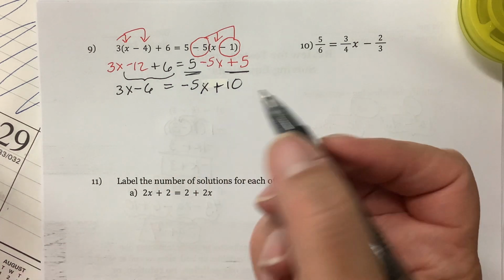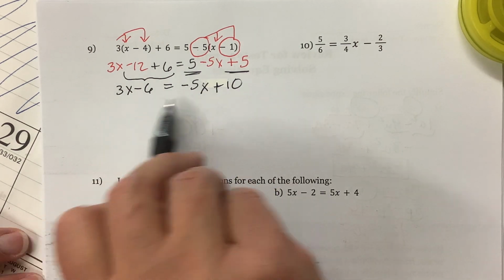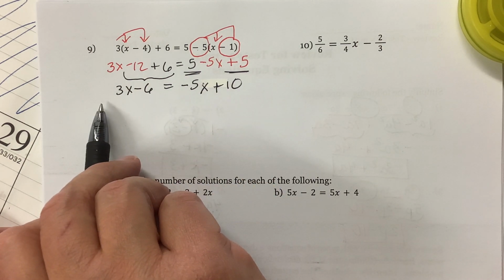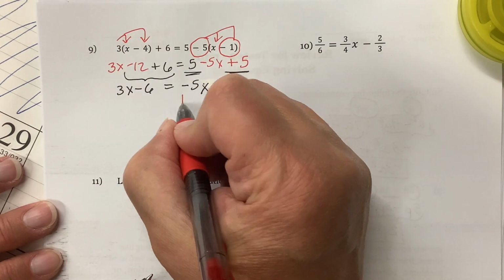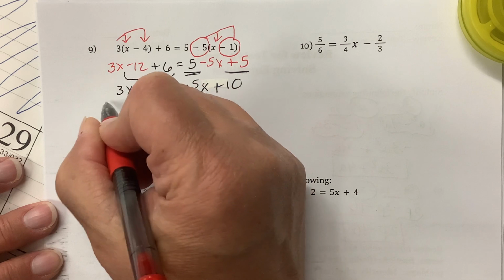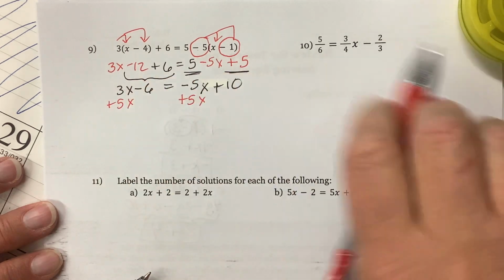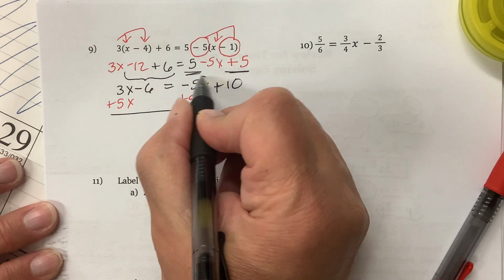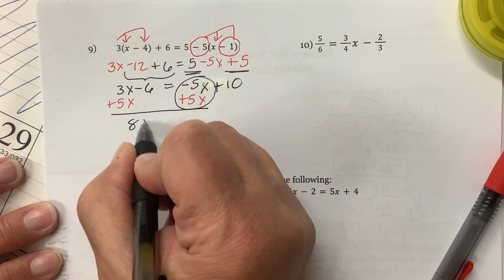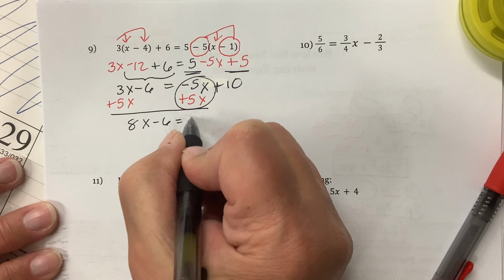All right. Now I want to move the smaller variable to the larger, and negative 5 is smaller than 3. So I'm going to add 5x to both sides and get 8x minus 6 equals 10.